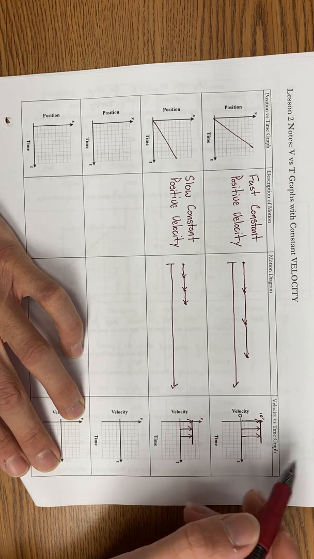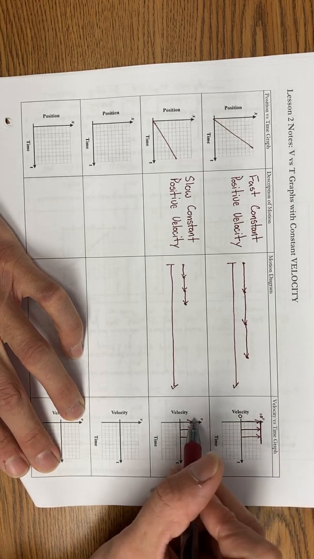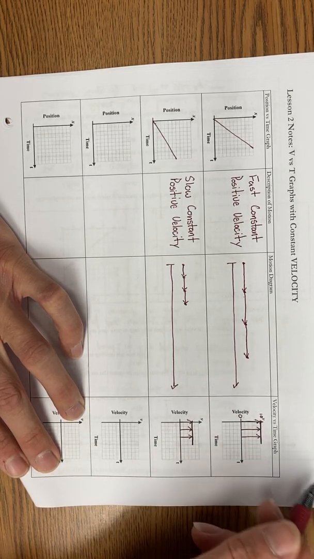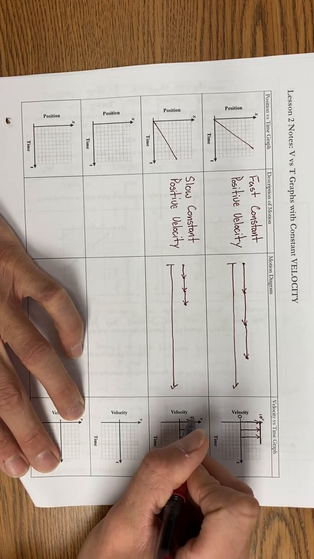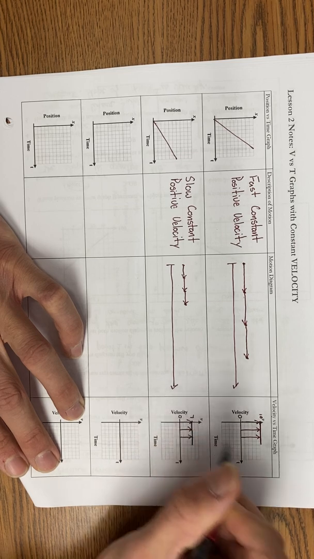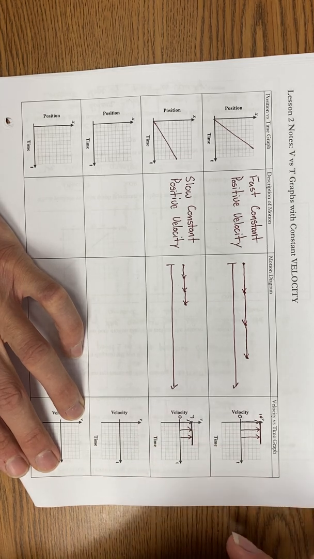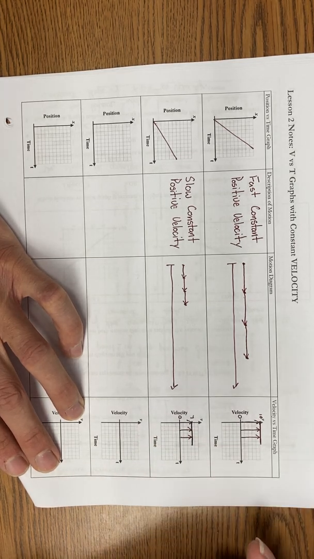Now notice that the level this line is at is less than that one. If that one's 10, and this one's maybe 7 or something, so it's going slower. So that's how you do those two.